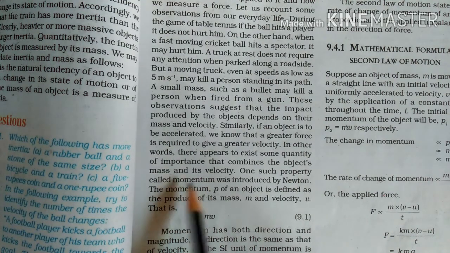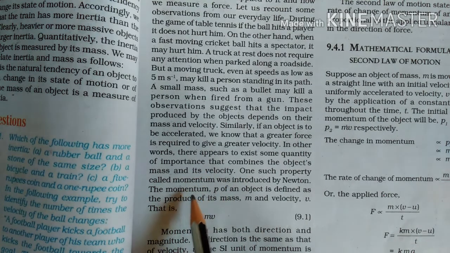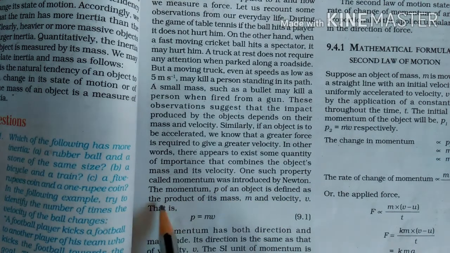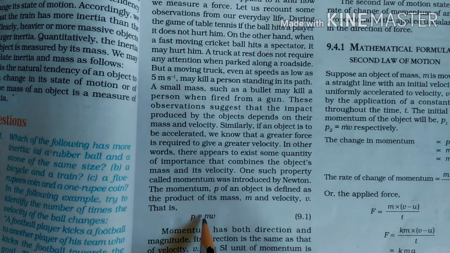Momentum has direction as well as magnitude. The momentum P of an object is defined as the product of its mass, m, and velocity, v. That is, P is equal to mass times velocity.